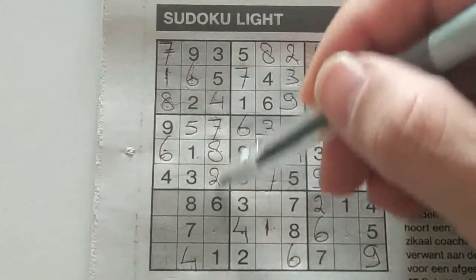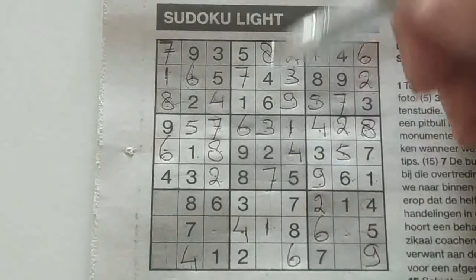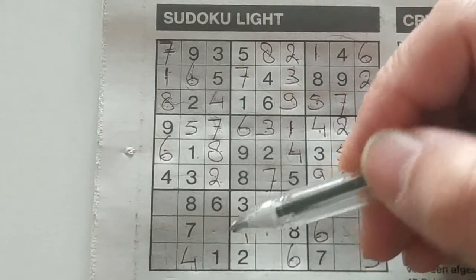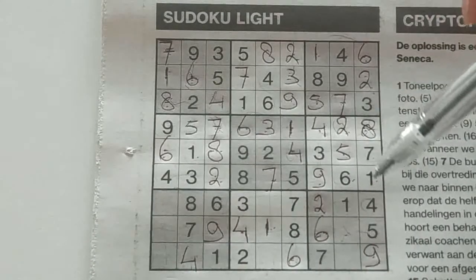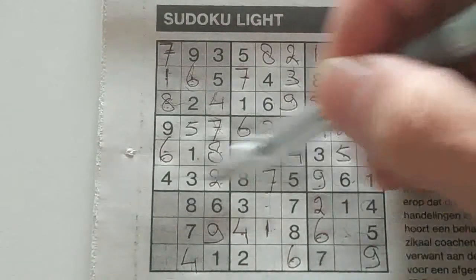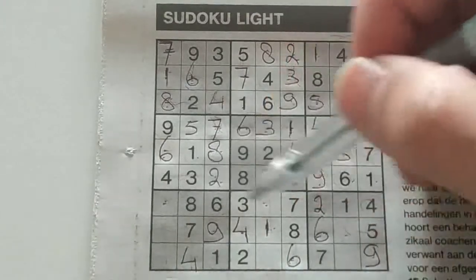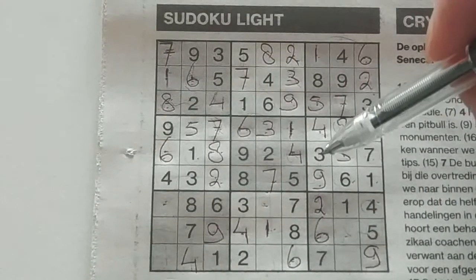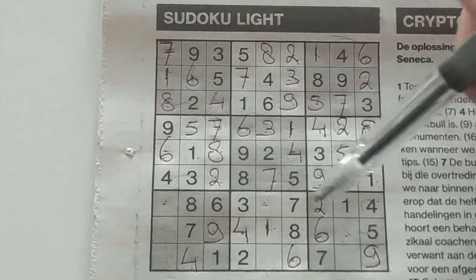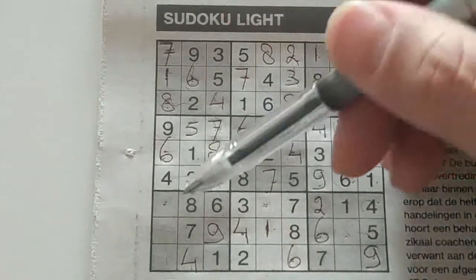One missing number in this column for the number 9. Two missing numbers in this row for the numbers 9 and 5, I believe. Yes, 9 and 5.